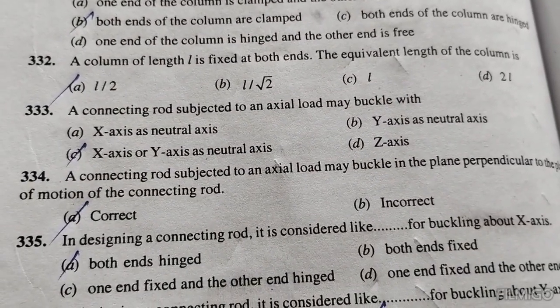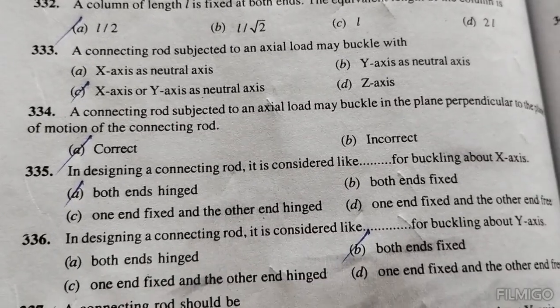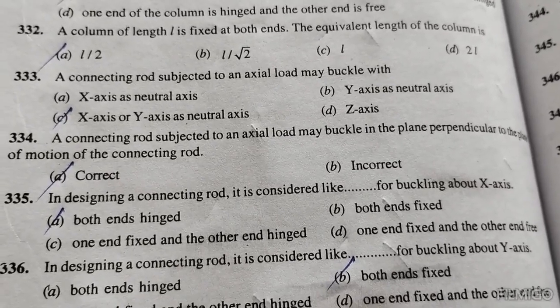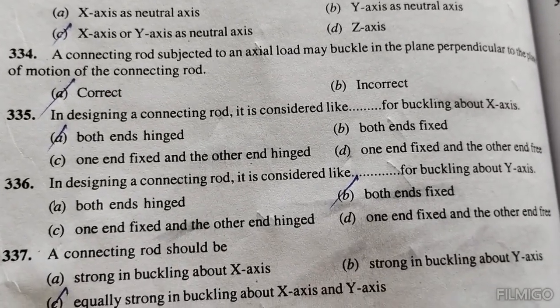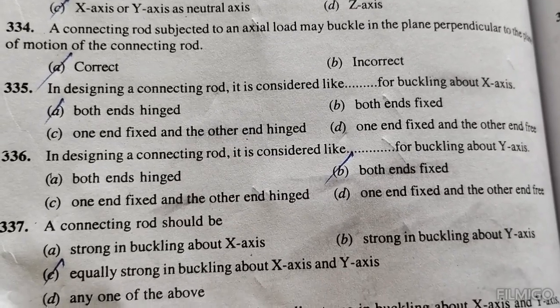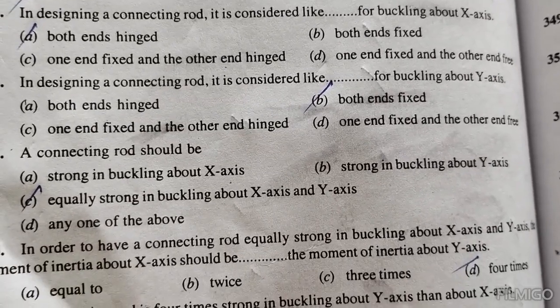A connecting rod subjected to an axial load may buckle about the x-axis or the y-axis neutral axis. It may also buckle in the plane perpendicular to the plane of motion. In designing a connecting rod, for buckling about the x-axis, both ends are considered hinged. For buckling about the y-axis, both ends are considered fixed.